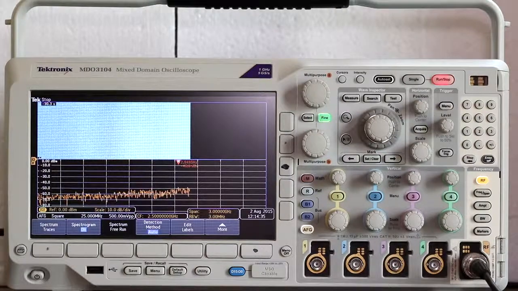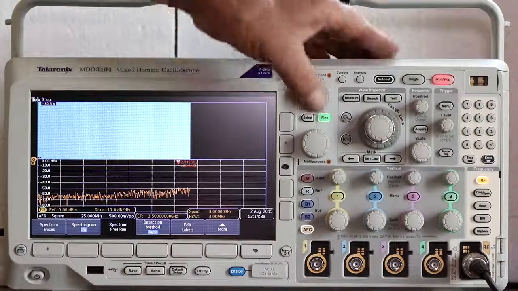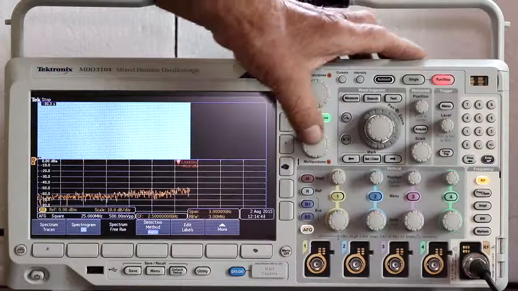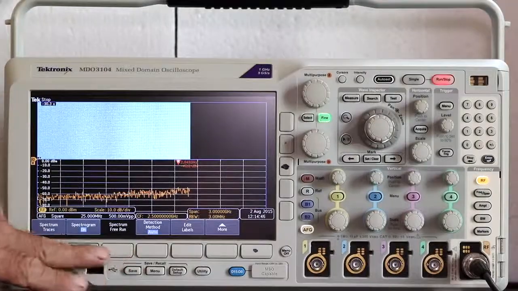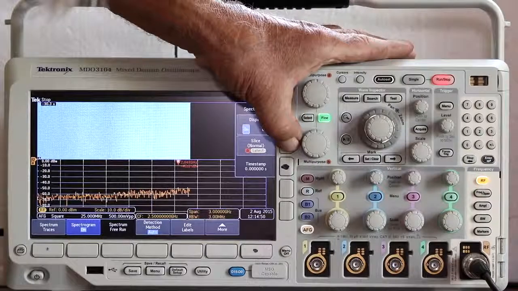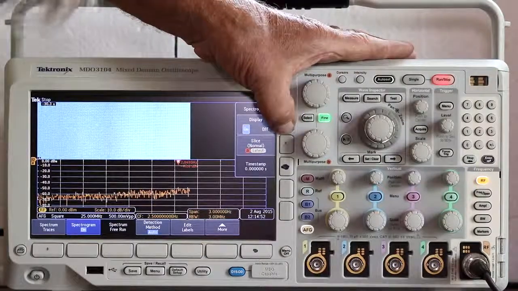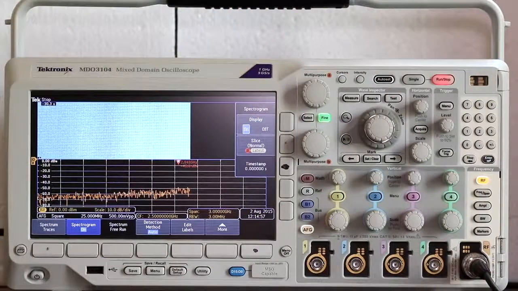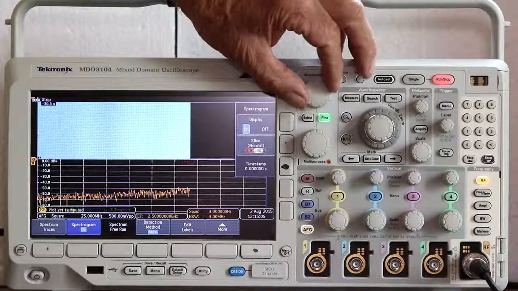Press the slice control that is no longer grayed out in the side menu. Scroll through the history using multipurpose knob A.